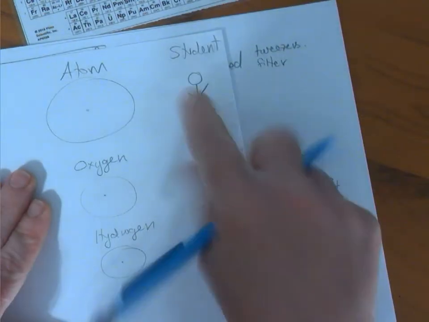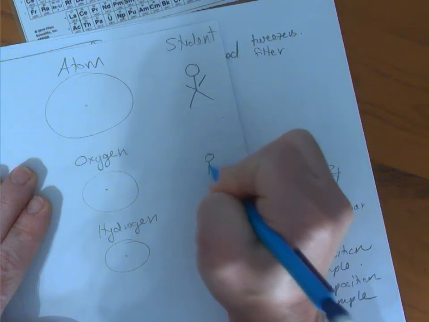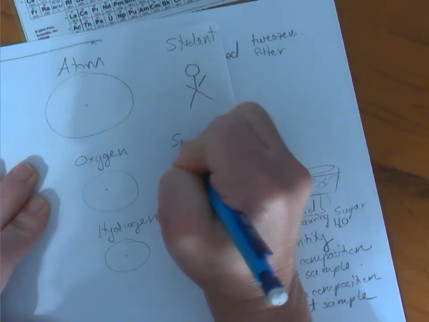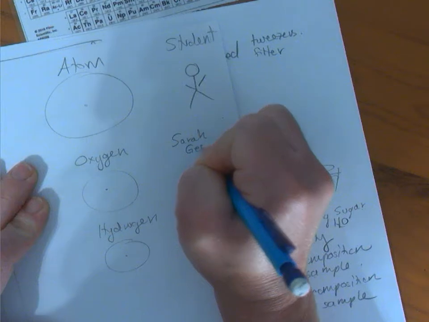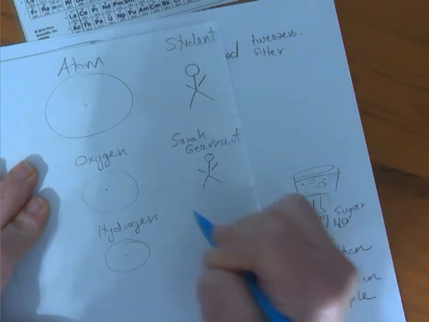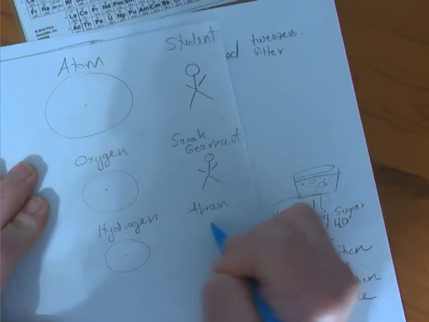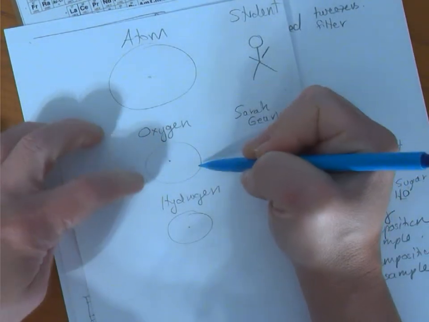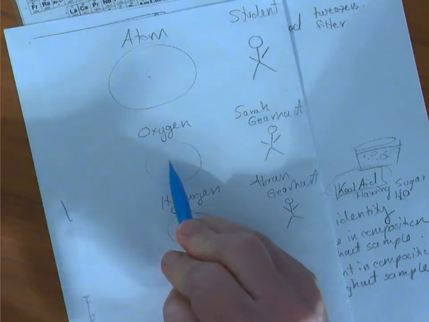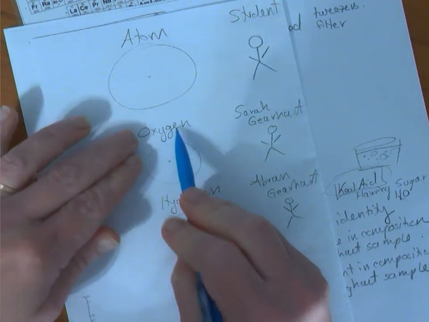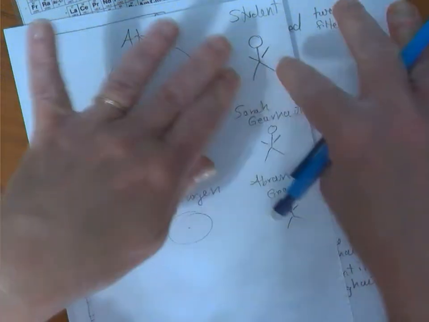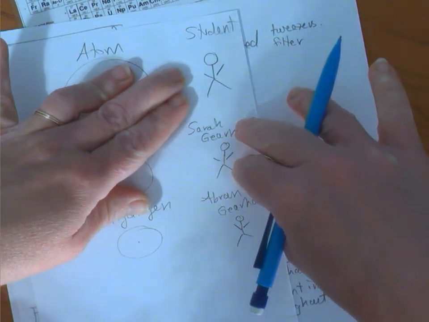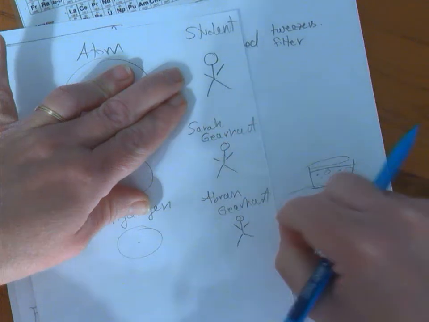Just like we can have students, we can also have Sarah Gerhardt. That is a specific type of student. And we can have Abram Gerhardt. That's a specific type of student. Okay? So atoms are generic, but a specific type of atom, and the type is defined by the number of protons, gives us individual elements. Just like student is generic, but your name, you are an individual.